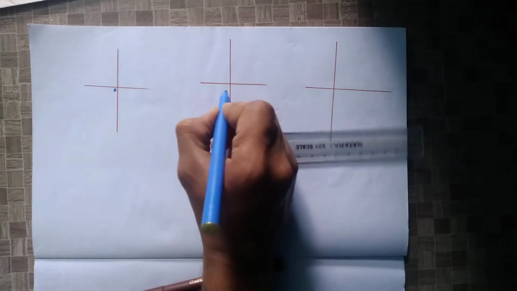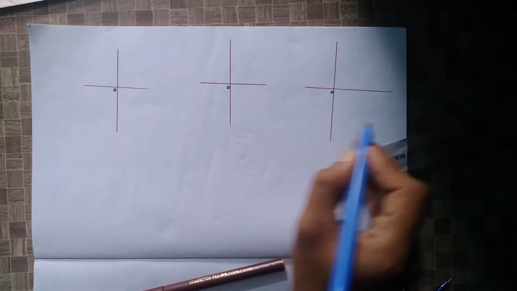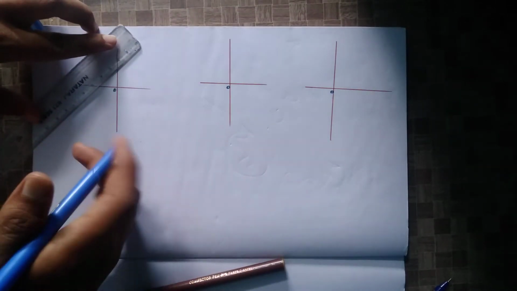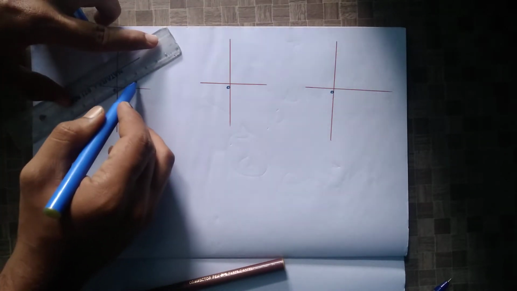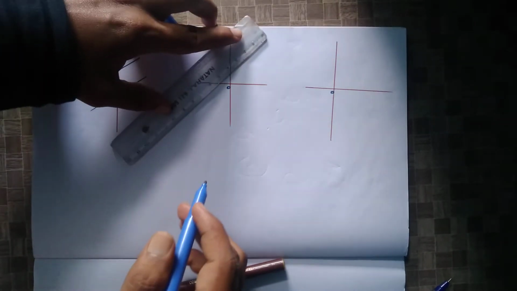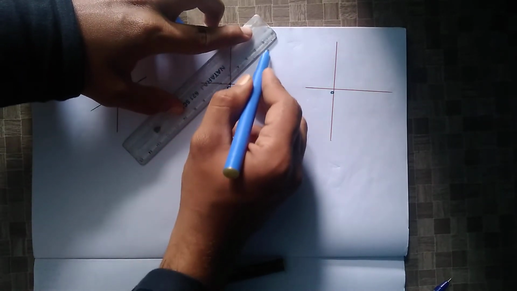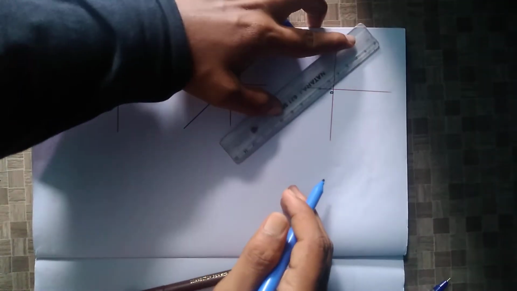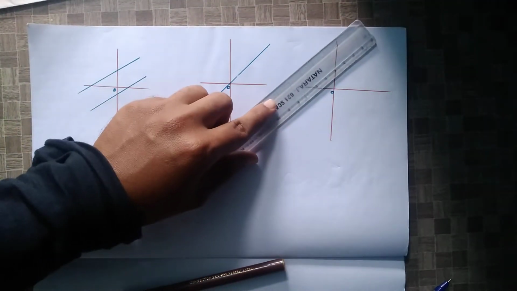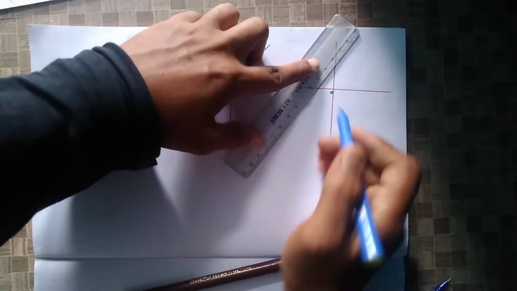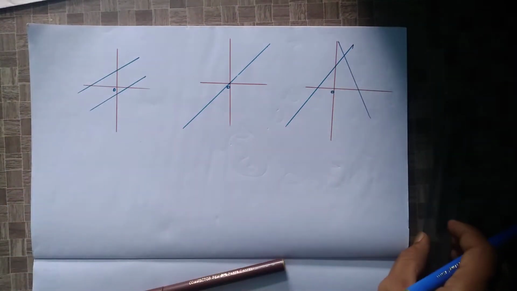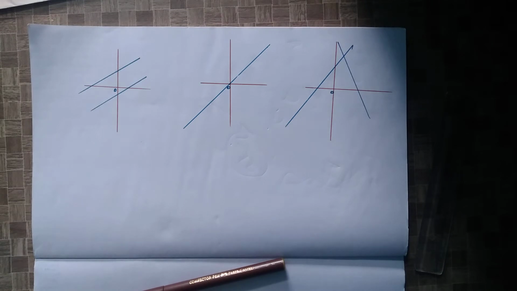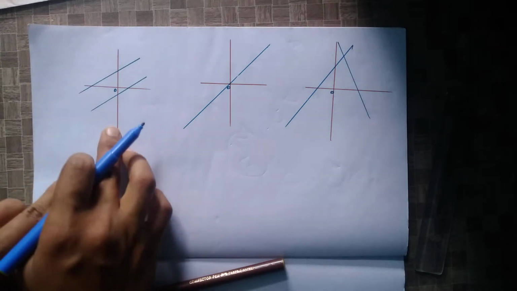This is 0. First, I draw two parallel lines. And another one is... first one, these are the parallel lines.